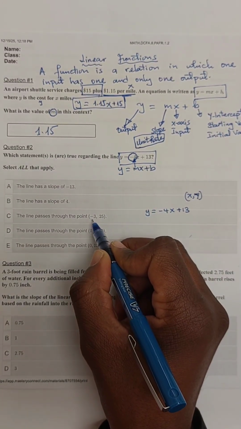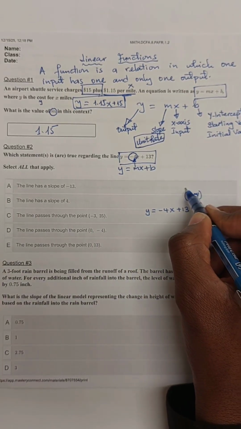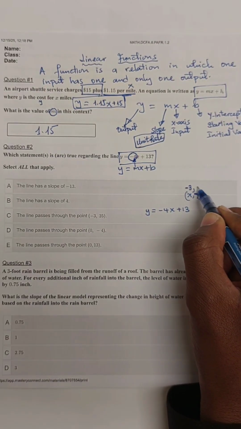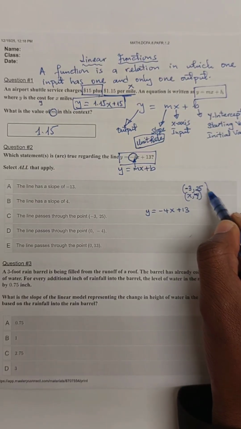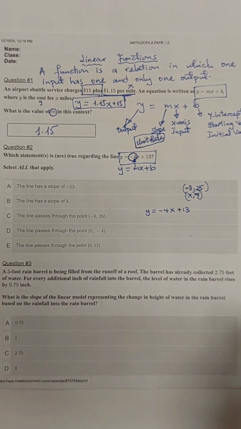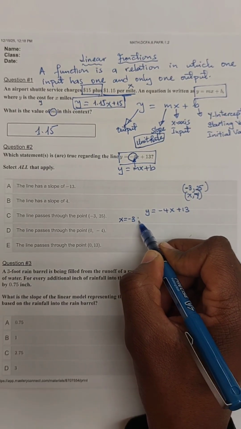So if the line passes through the point (-3, 25), that means what they are asking you to find out is if you have an input of -3, will the output be 25? That is what you want to investigate. So you can use the function rule to investigate. All you need to do is substitute -3 in the place of x.